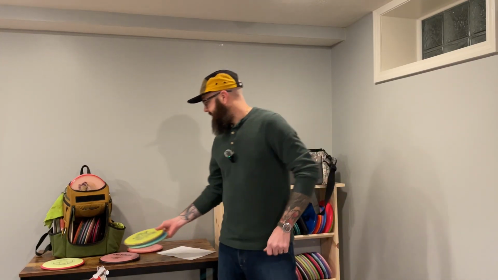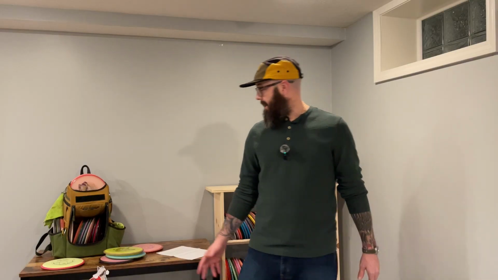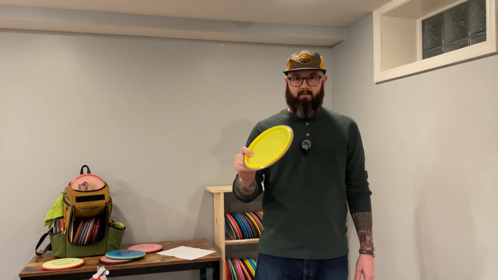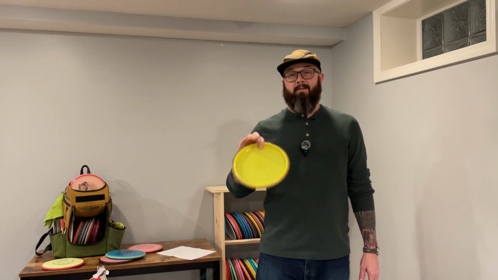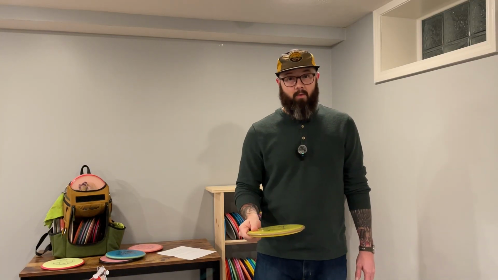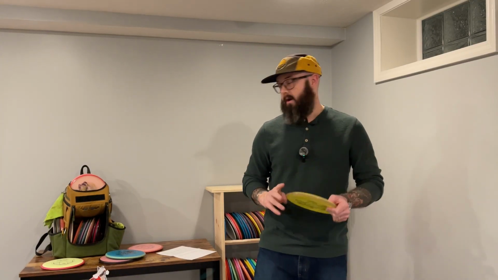And with the tailwind, it's always important to note that the disc is going to fly farther than you're used to. If you get up there and you throw a Pyro, for example, for me, on a 250-foot hole, this thing's going under the basket every single time. Perfect for that. But with the tailwind, this thing's going to go about 280, 290 with the same throw that I would normally throw. Very important to know.